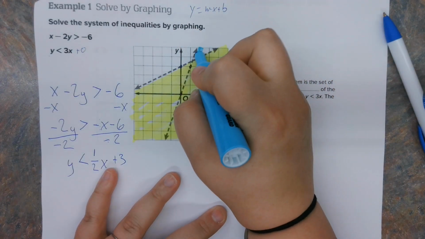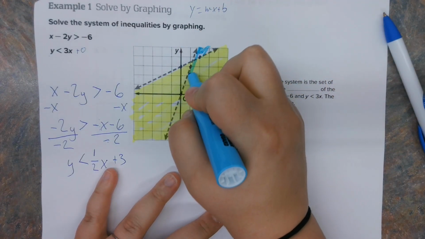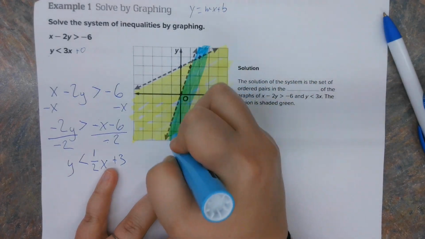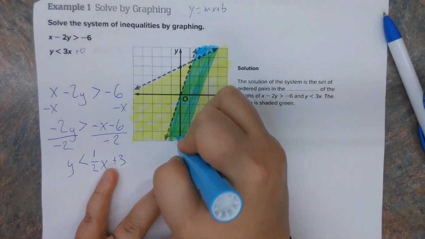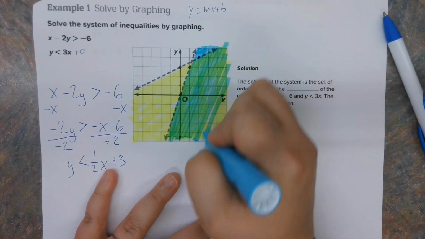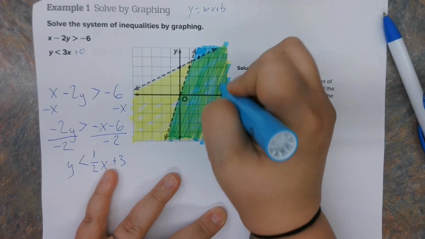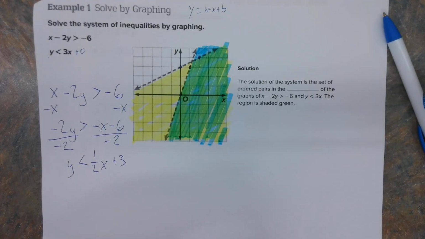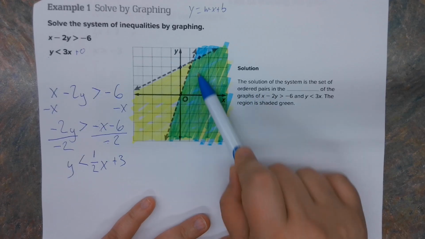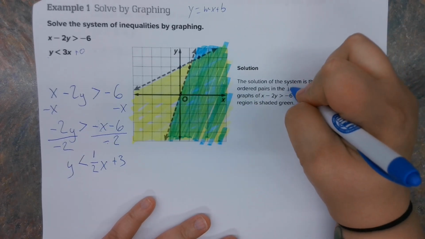Notice how I get this little piece up here? But I'm getting all of this too. What's happening to where the yellow is? It's not blue. It's turning green. So this area over here is called an intersection. So the solution is any set of ordered pairs in the intersection.